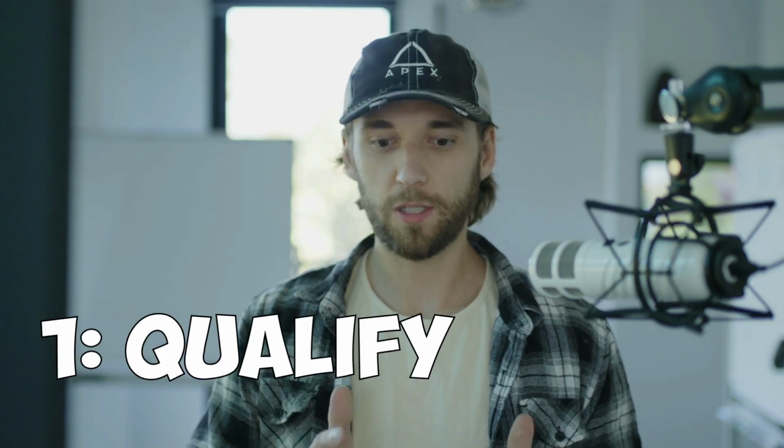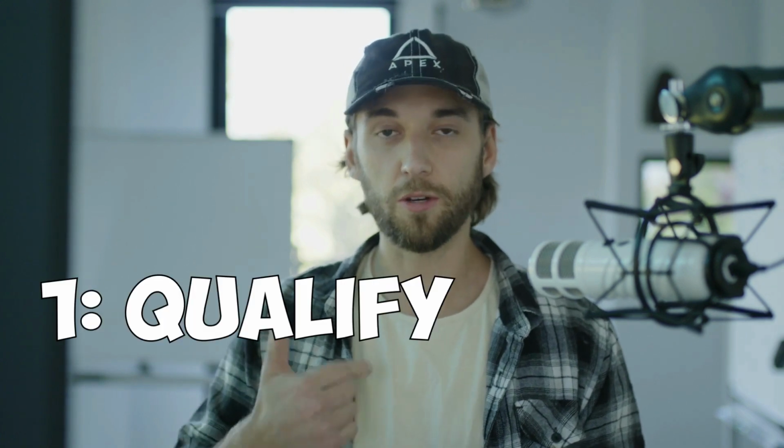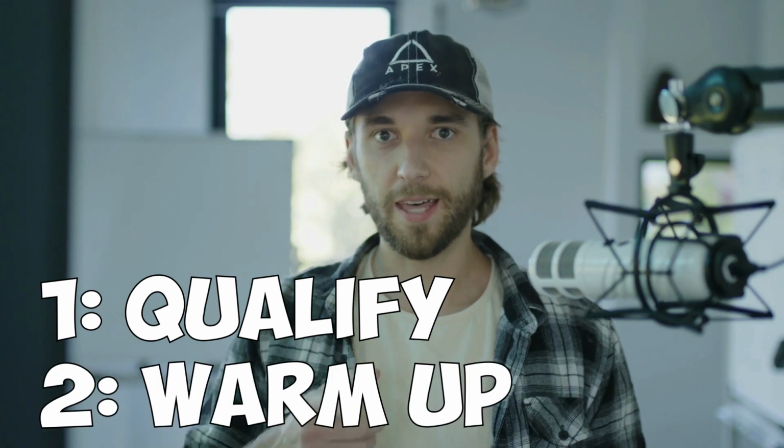Well, ideally it's doing 2 things. Number 1 is qualifying that lead, which is ensuring that by the time you speak to that person, they're actually qualified and you can help them. The second part is warming up the lead so that they know that you can actually help. So we want to qualify the lead so that you know you can help them, and we want to warm up the lead so that they know you can help them.